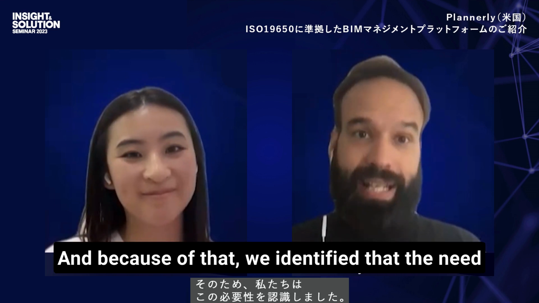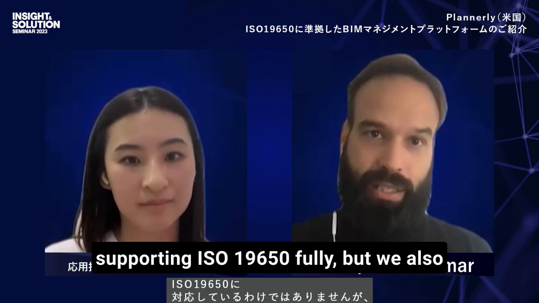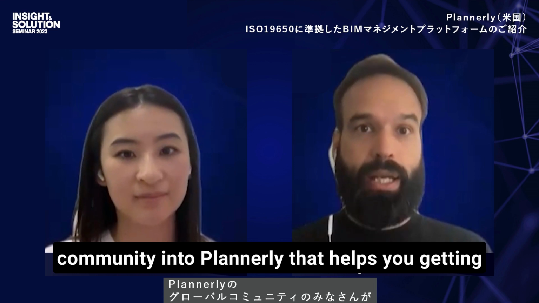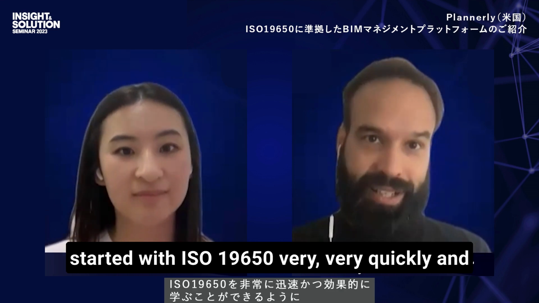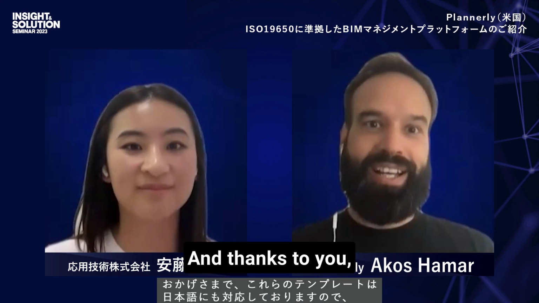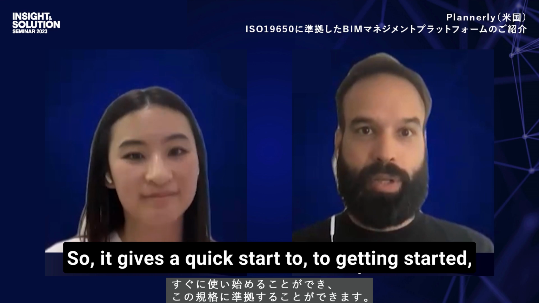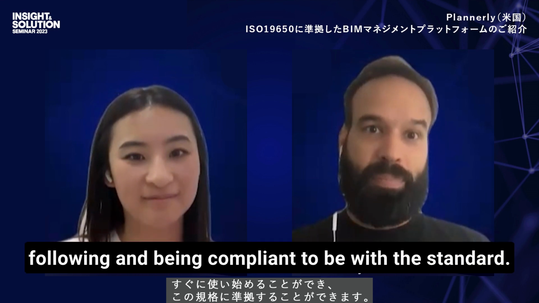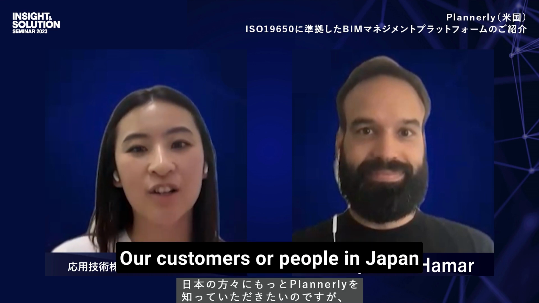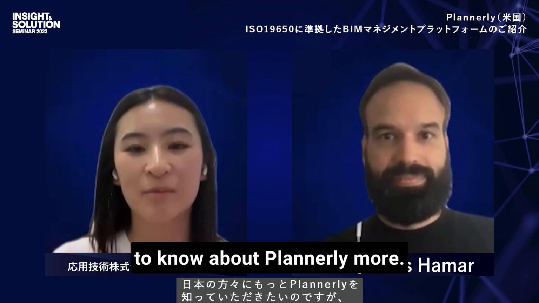And because of that, we identified the need for this. So not only is Planoly as a framework fully supporting ISO 19650, but we also developed templates with our global community into Planoly that help you get started with ISO 19650 very quickly and effectively. And thanks to you, these templates are also translated to Japanese. So it gives a quick start to getting started, following and being compliant with the standard. Thank you very much.